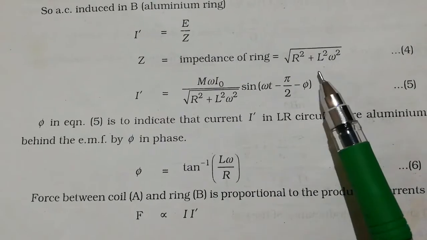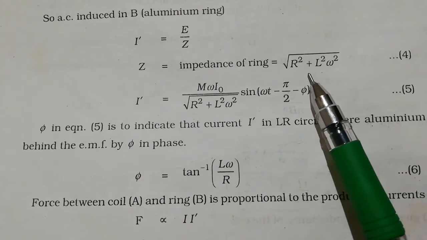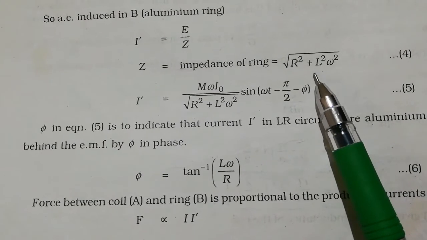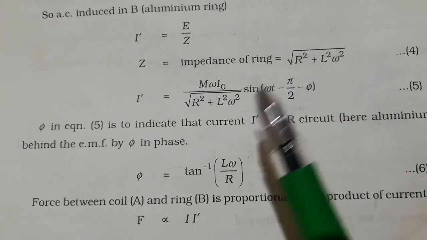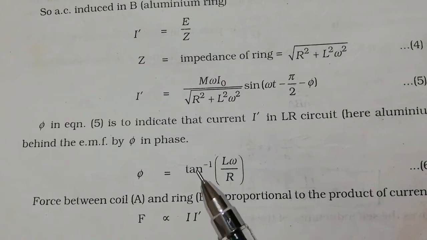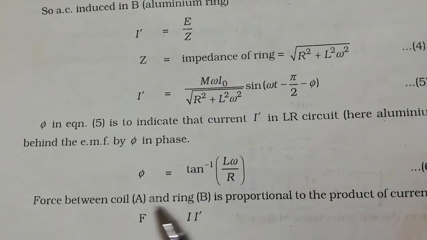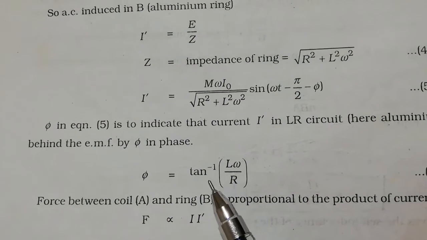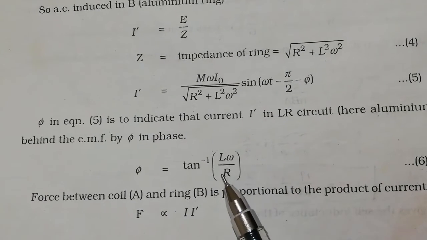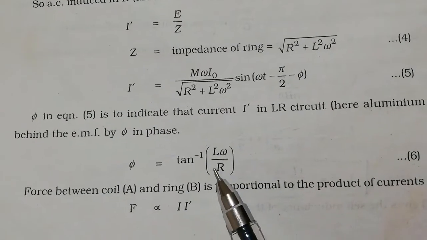And we know, being an LR circuit, the impedance of the aluminium ring we have derived like this, and the phase change will be equal to tan inverse of L omega by R. That is, phi = tan inverse (L omega / R). These all we have already studied.